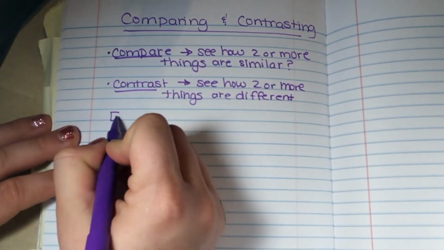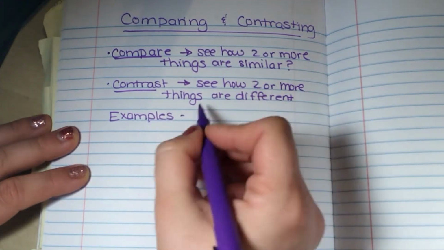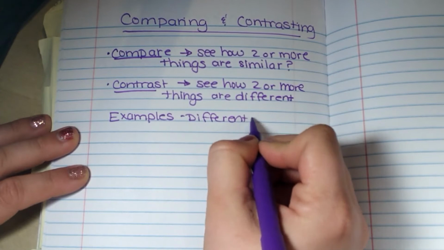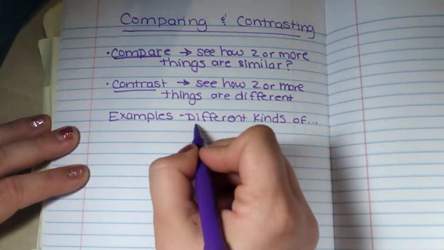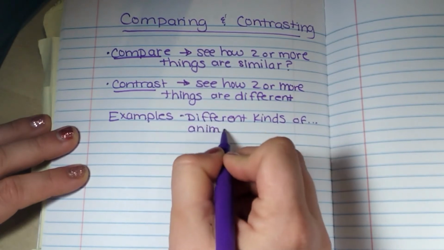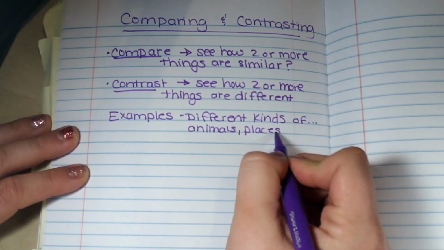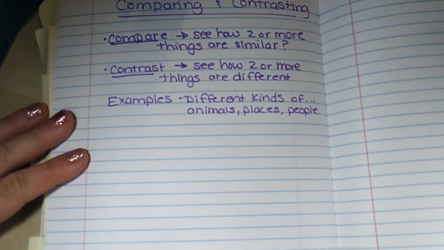So we have some examples that a lot of times we might see. Different kinds of animals. You might compare and contrast places, compare and contrast people, and things like that.